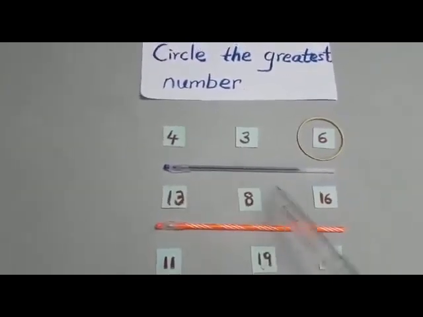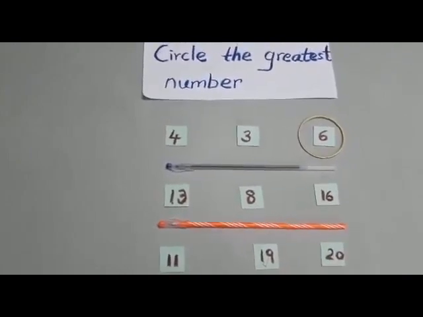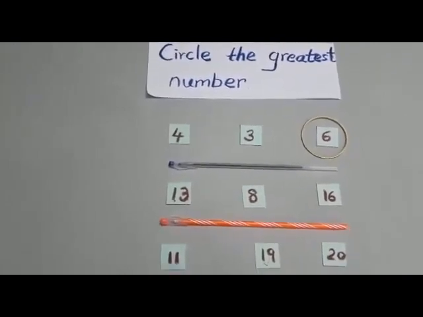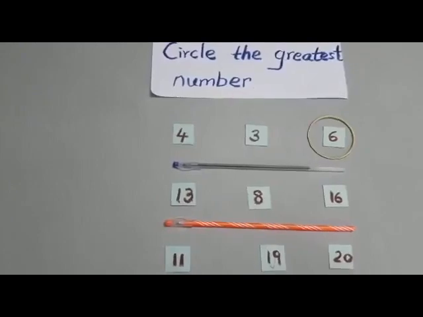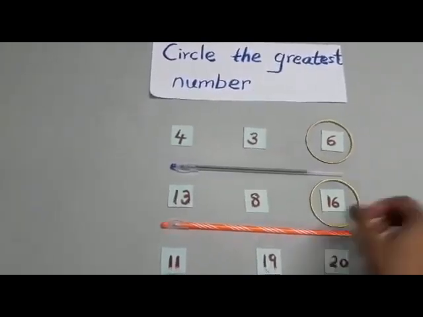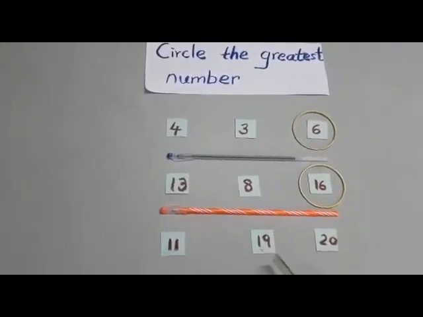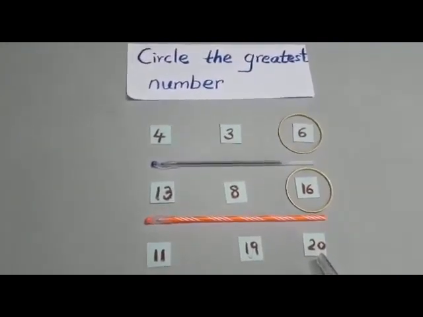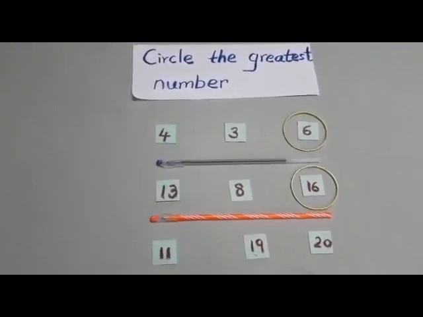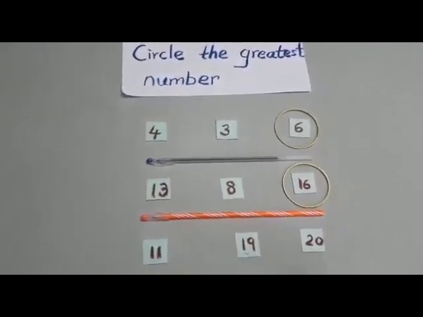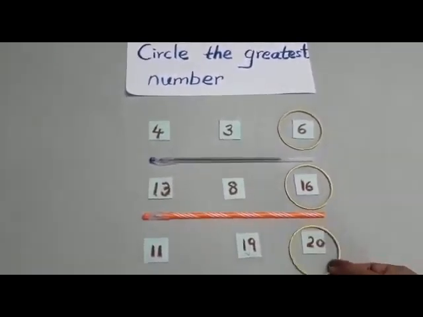13, 8, 16. Children, what is the greatest number here in the second one? You're right. 16. Let us see the last one. 11, 19, 20. What is the greatest number here? You're right. 20.